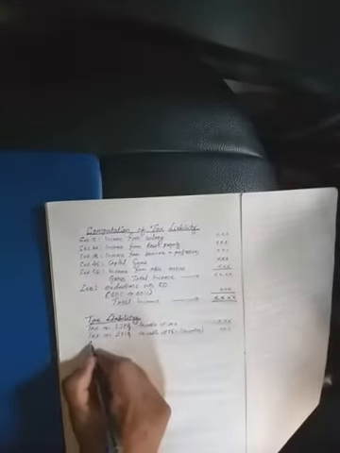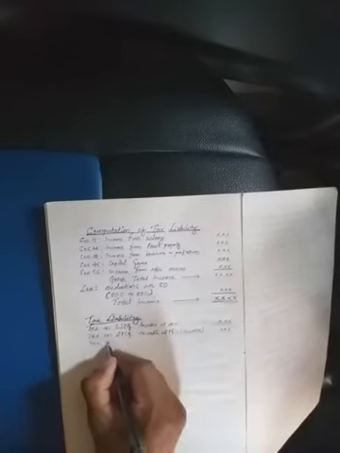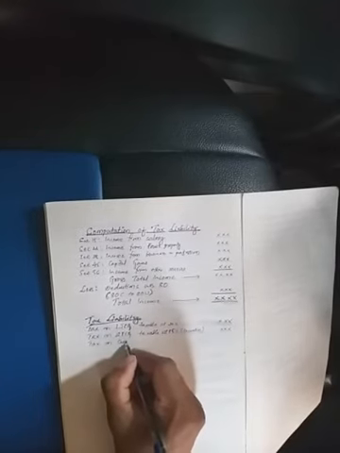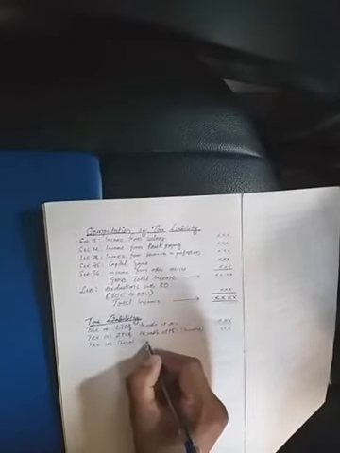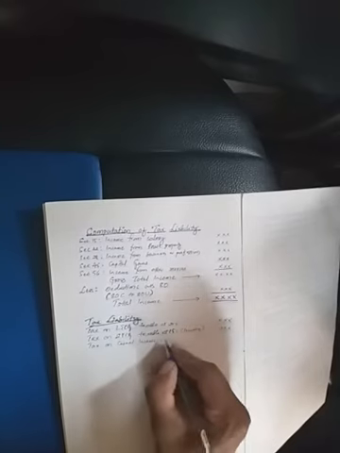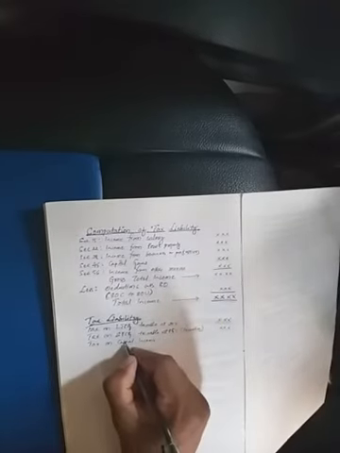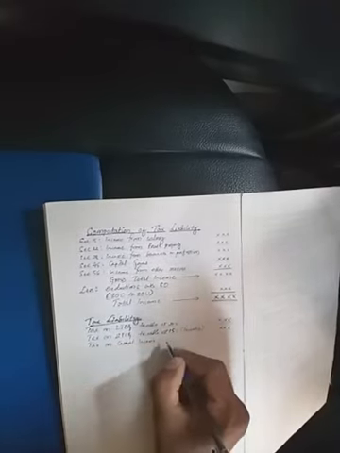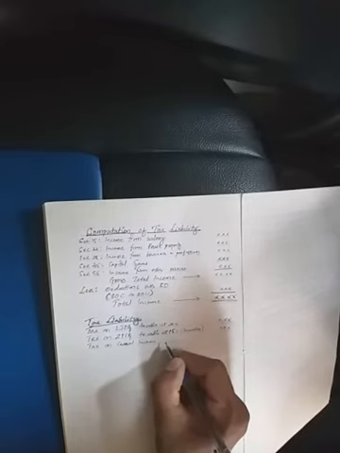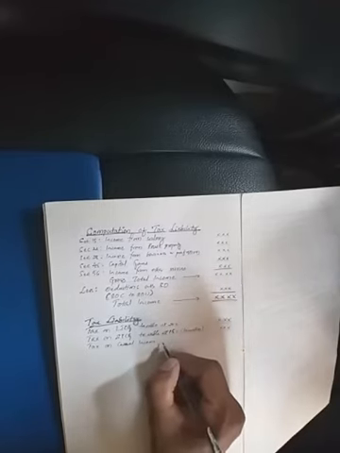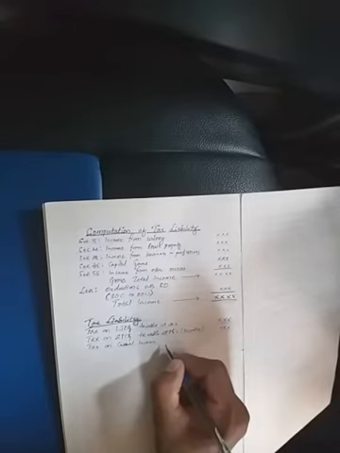Then the third one is tax on casual incomes. Casual incomes means the incomes which are not regularly generated, and the incomes which are derived from activities of gambling in nature, like horse races, crossword puzzles, races, and lotteries.